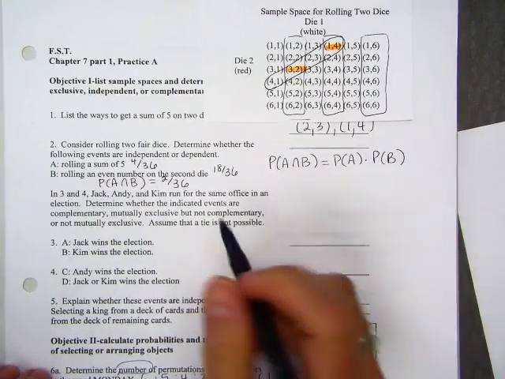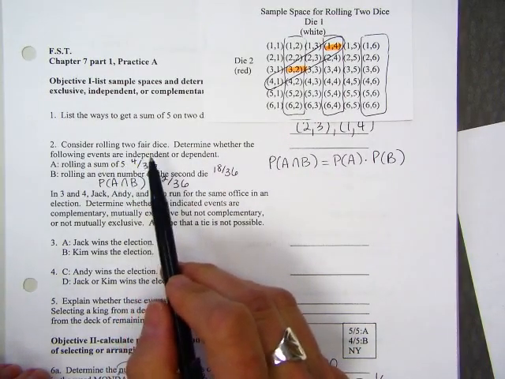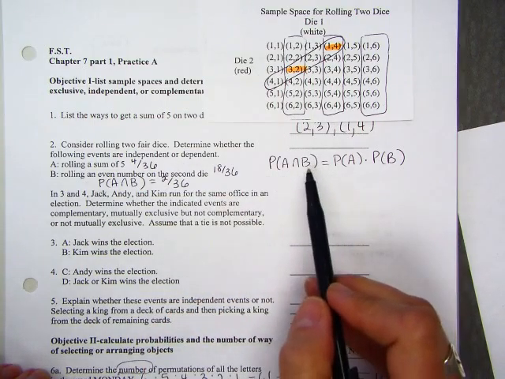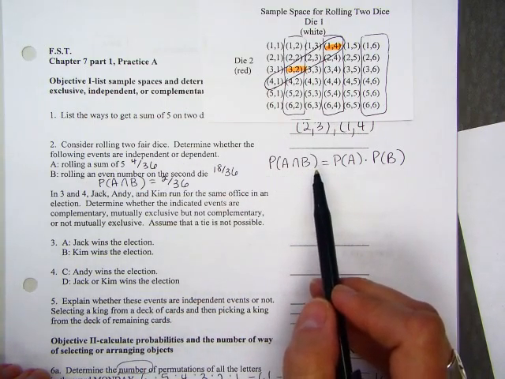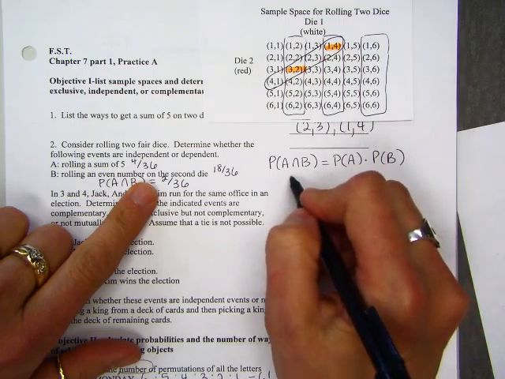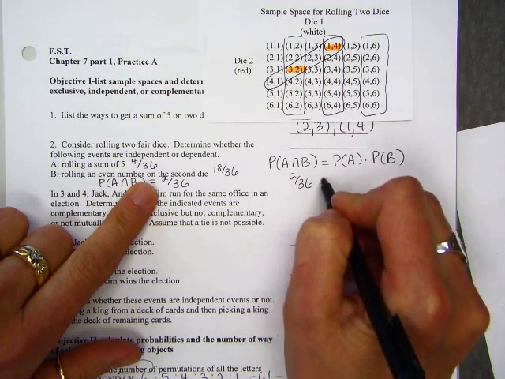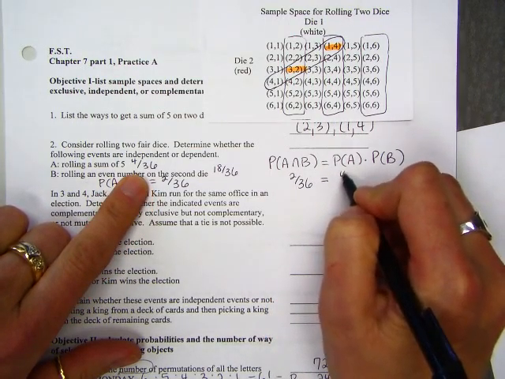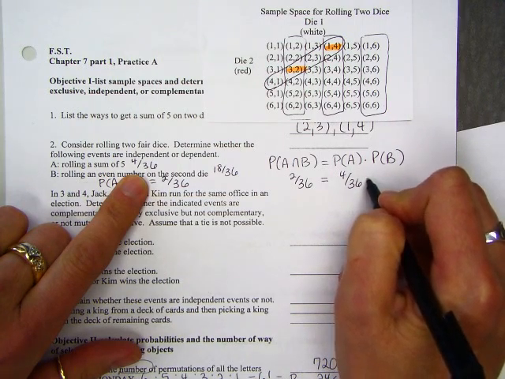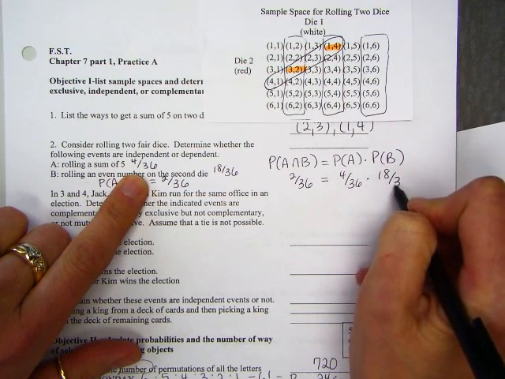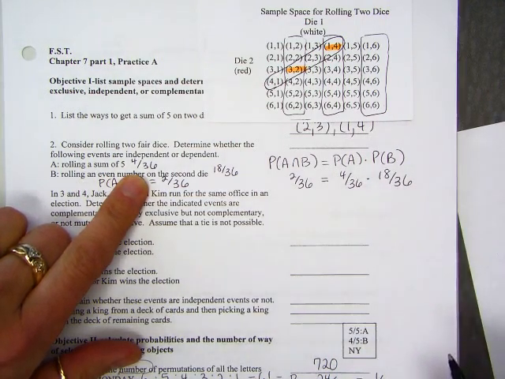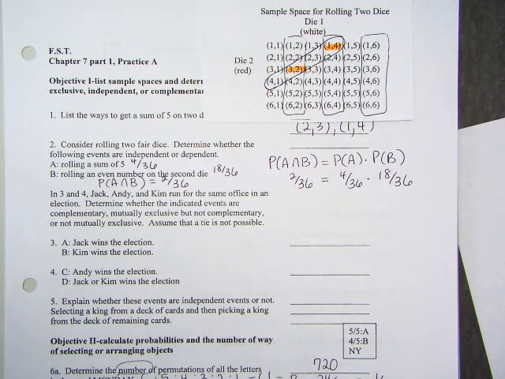So to answer this question, determine whether the following events are independent or dependent. They're independent if this test is true. So in other words, if 2/36 equals 4/36 times 18/36. So please use your fraction reducing skills, or if it were me, I'd use my calculator to figure out if those two sides are equal or not.